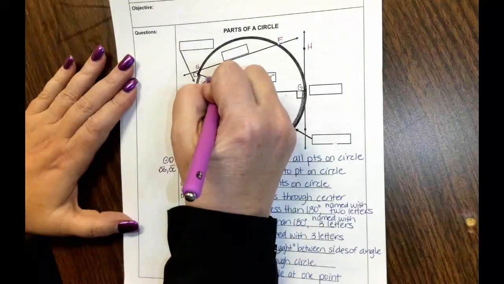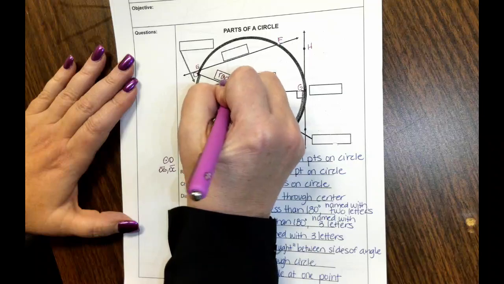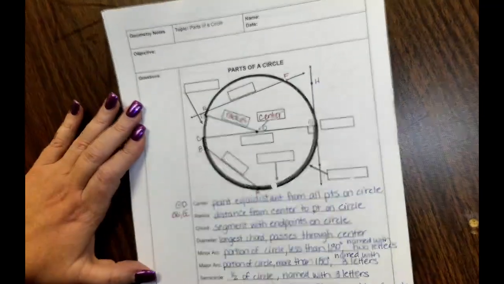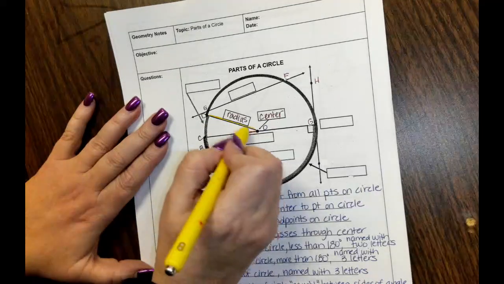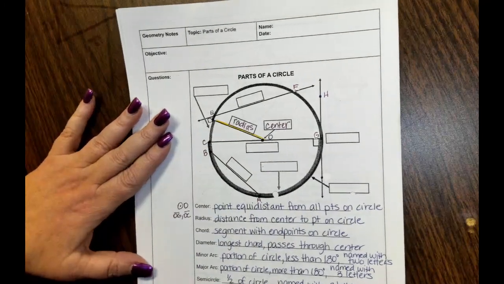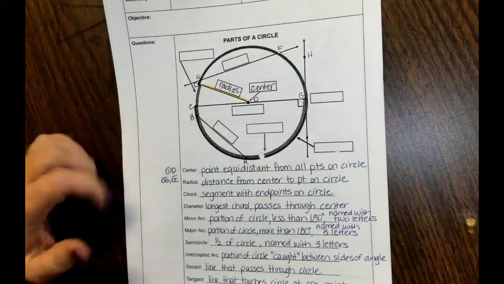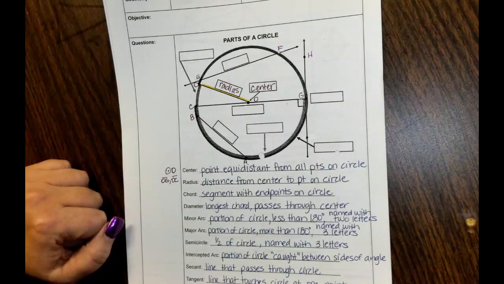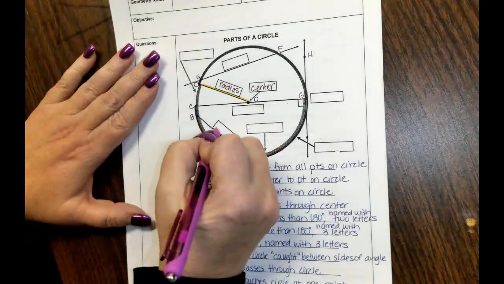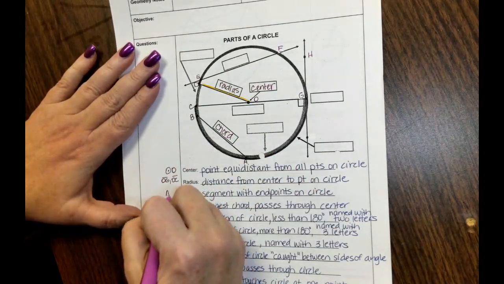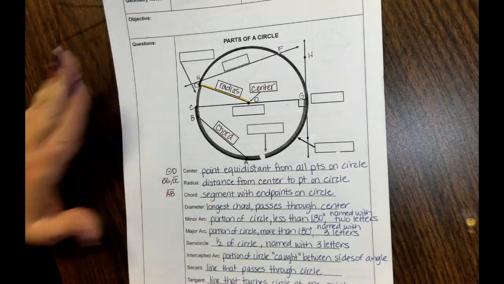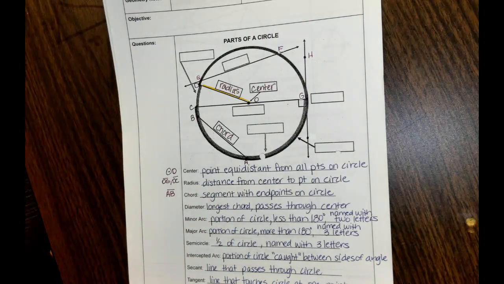So our radius goes right here, so you can see what it looks like. It goes from the center to the side. Okay, a chord. A chord is a segment whose endpoints are on the circle. In this case, we have chord AB. It is a segment, so we would name it as such. A chord is a segment with its endpoints on the circle.